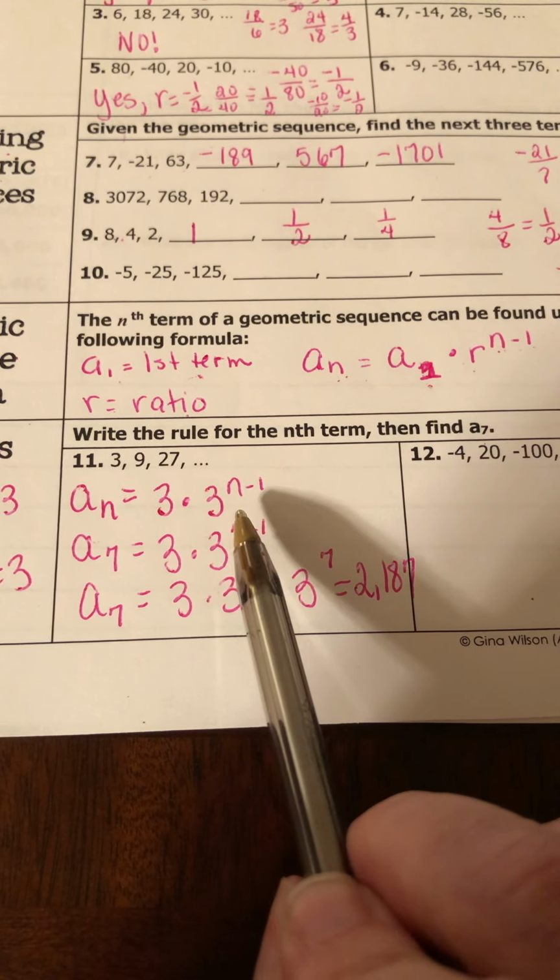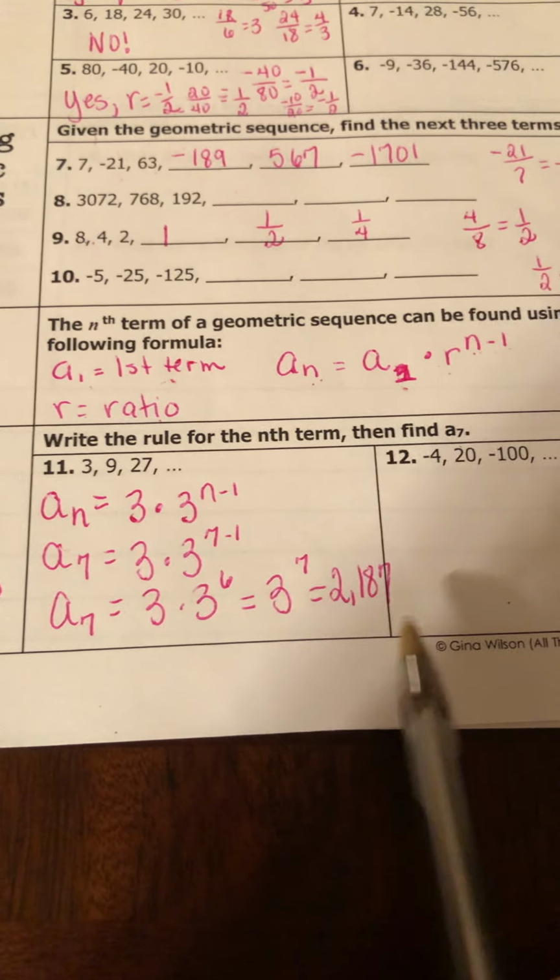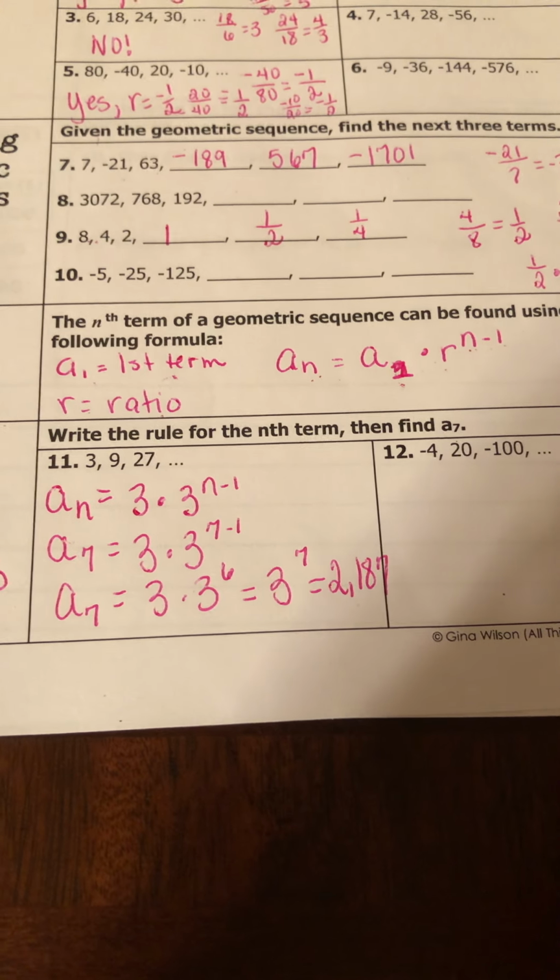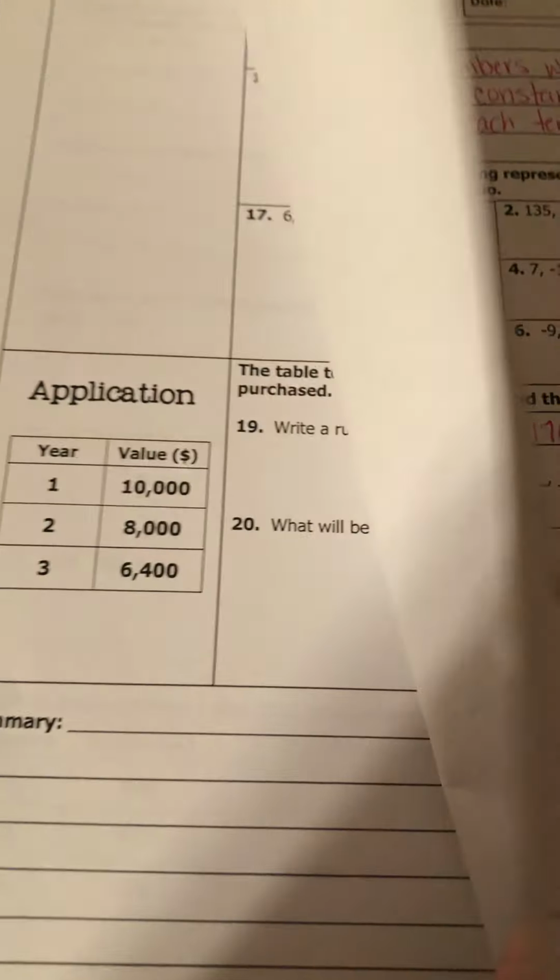We wrote our own formula and then we plugged into it to find our value. It's not so bad, is it? Now you're going to do number 12, so I'm going to flip this worksheet over and look at number 13.